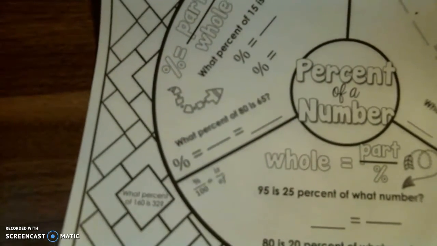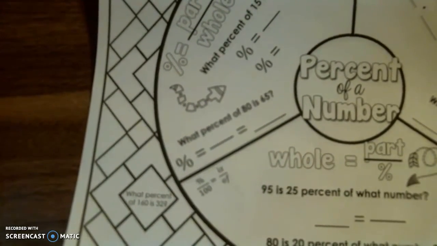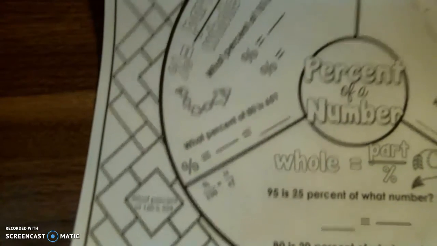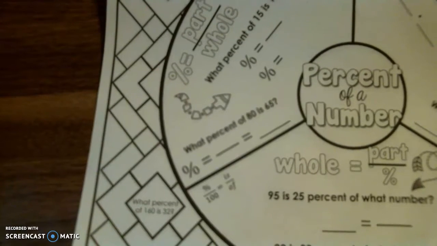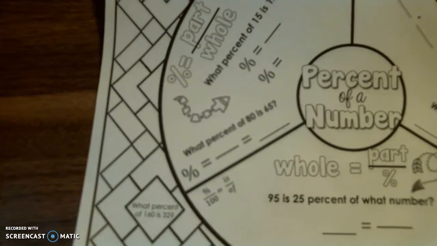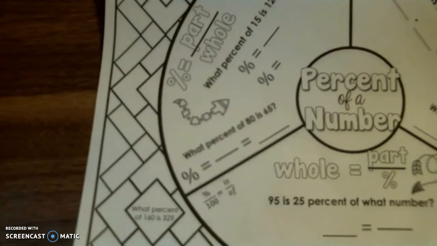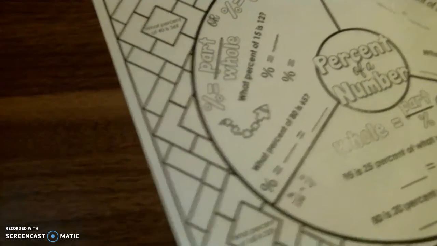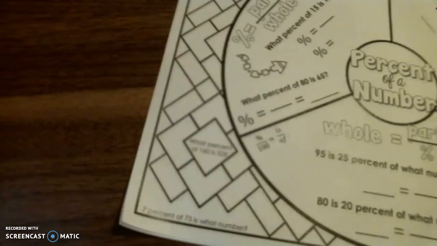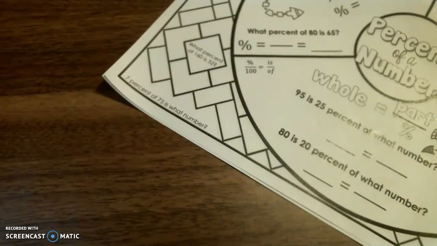Okay, today we are going to be working on percent of a number. We worked on this a little bit in our first lesson when we talked about percents and what a percent was. But now we're going to be expanding on it a little bit more, finding the three different parts: part of a whole, a percent, and the whole number that we started with.